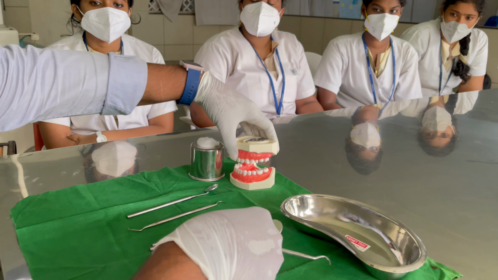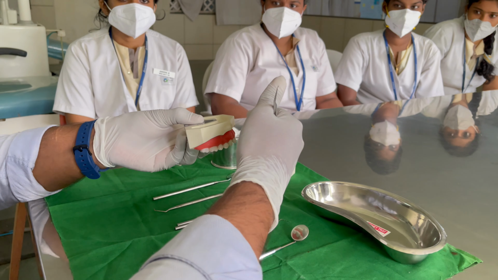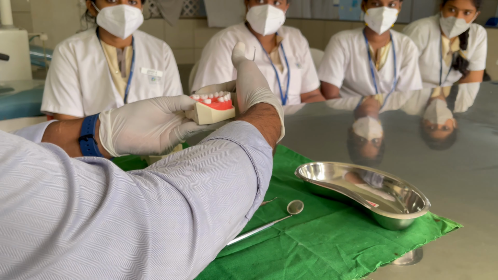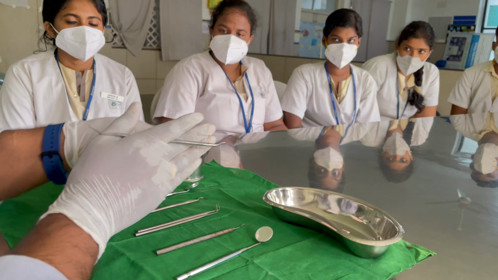For example, on the maxilla we have the first quadrant, second and third quadrant. Similarly, for the mandible we have the fourth, fifth and sixth. These are the segments, in other words.